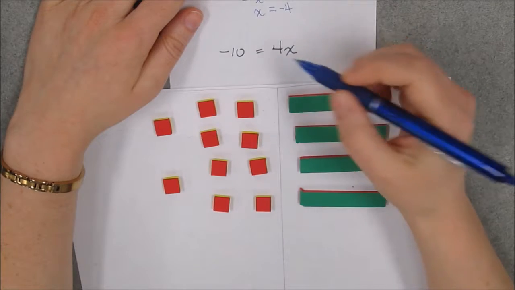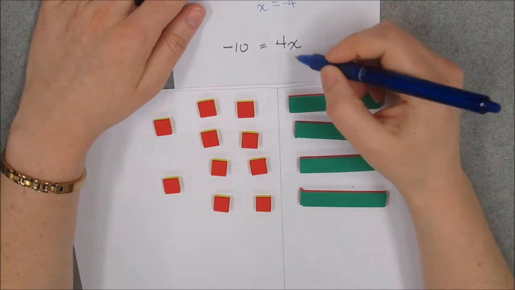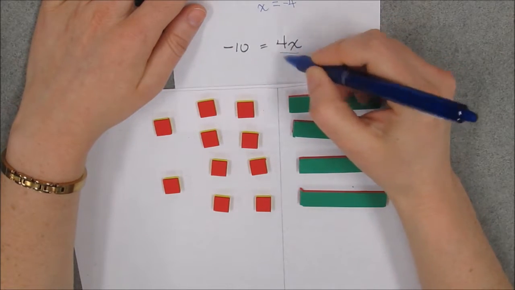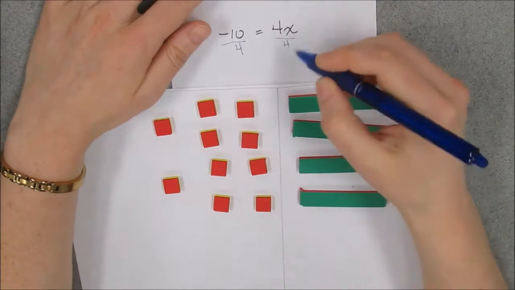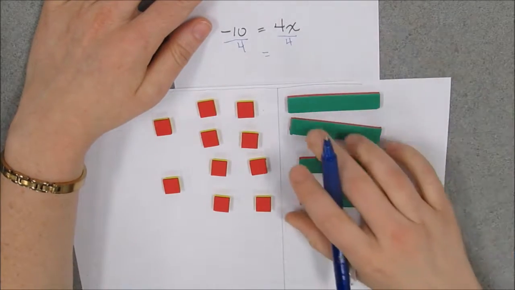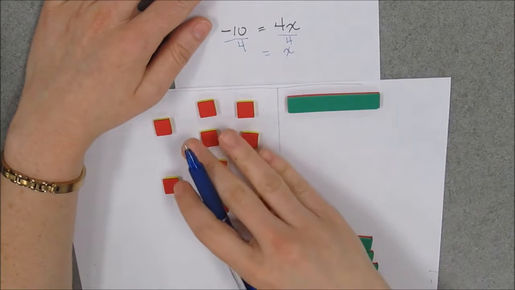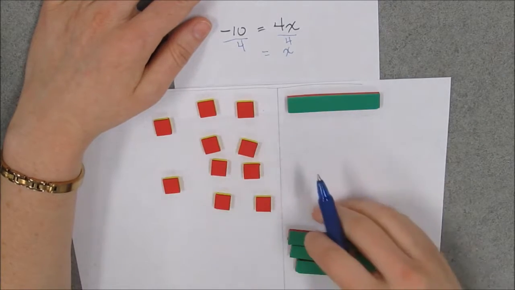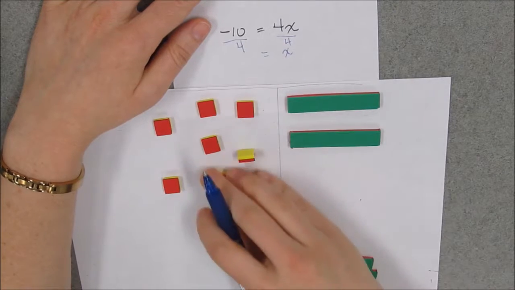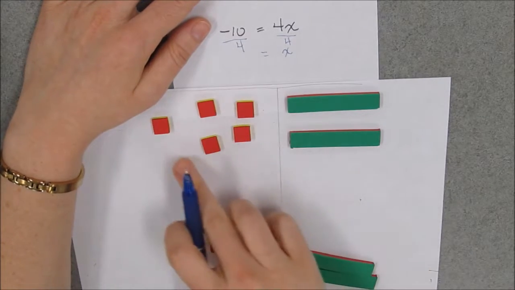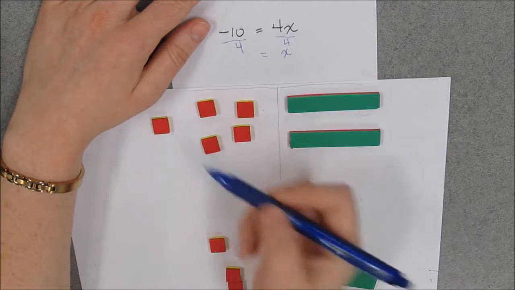So I took my equation, I divided it into 4 groups on both sides. And on the right side, I get 1x in one group. Now, because 2 x's shared my negative 1, I need to split it into a half.